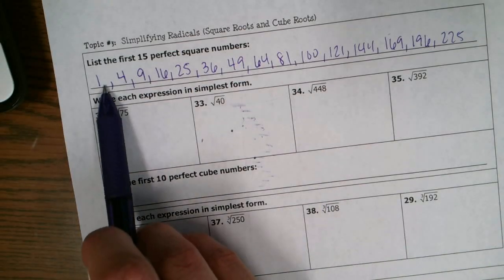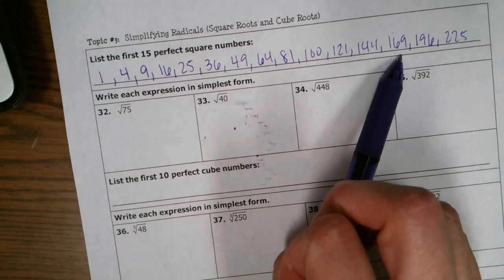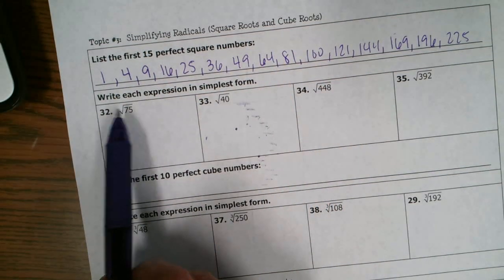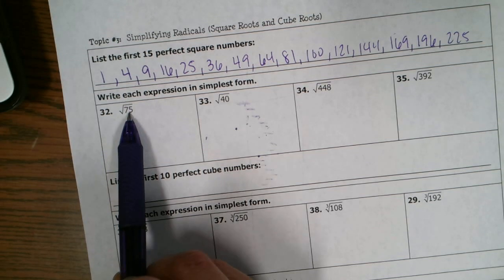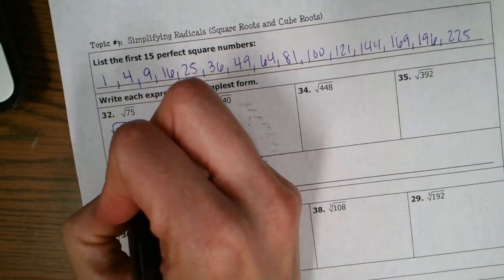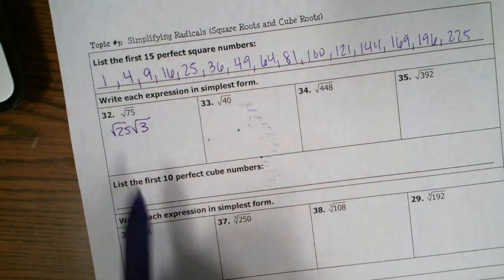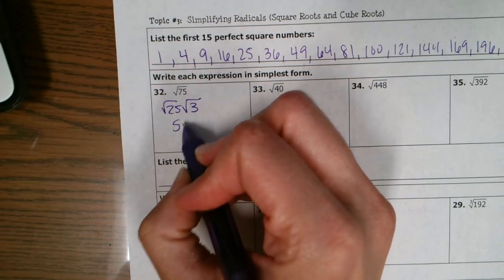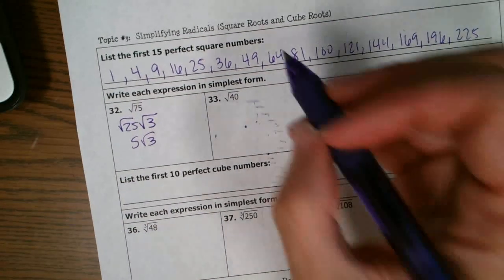Alright, in class we made our list of our perfect squares. We did number 32 together in class. As a reminder, we were saying what perfect square from this list goes into 75. We said 25, so it's the square root of 25 times 3. So this was equal to 5 radical 3.